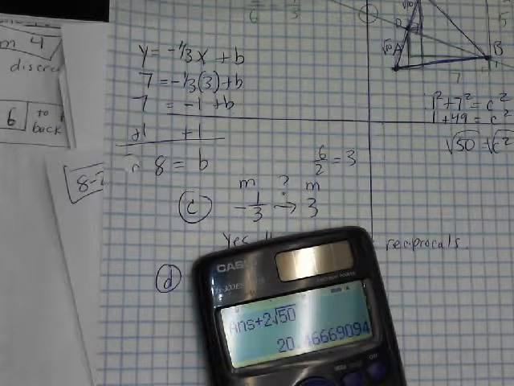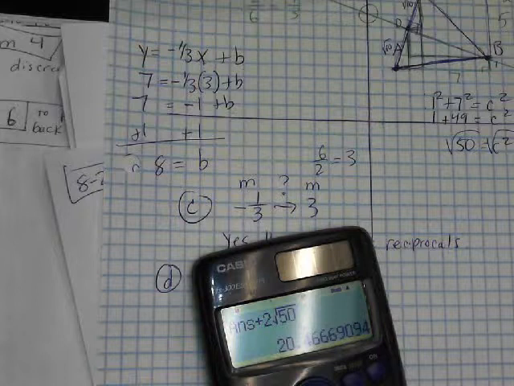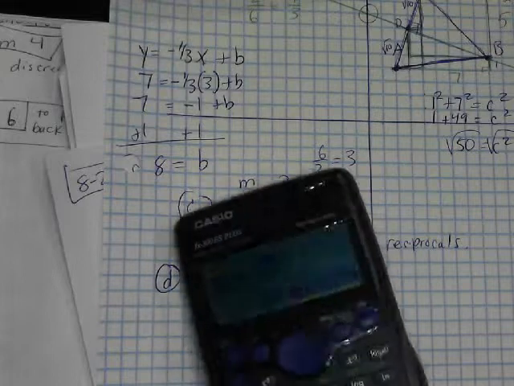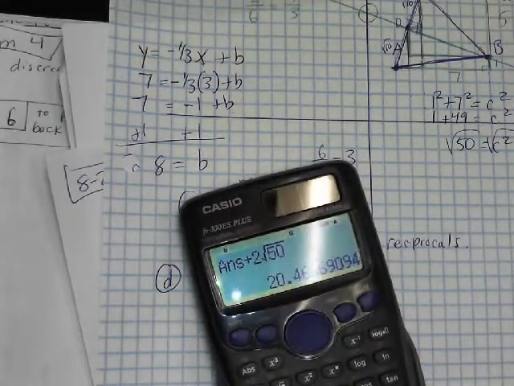So we're on H-28. Let me check that. They said the perimeter was about 20.467, so they just kind of rounded it. See how mine's, that's about 20.467.